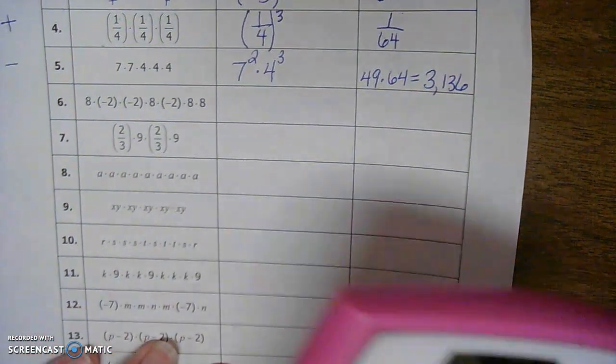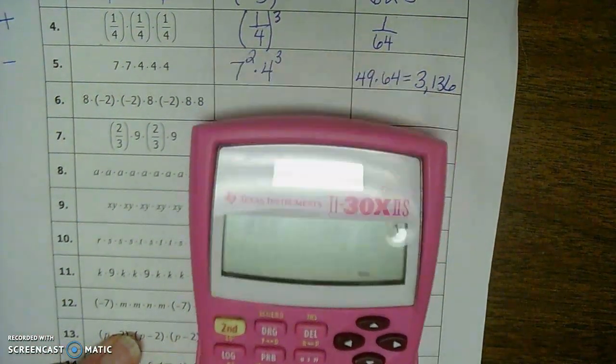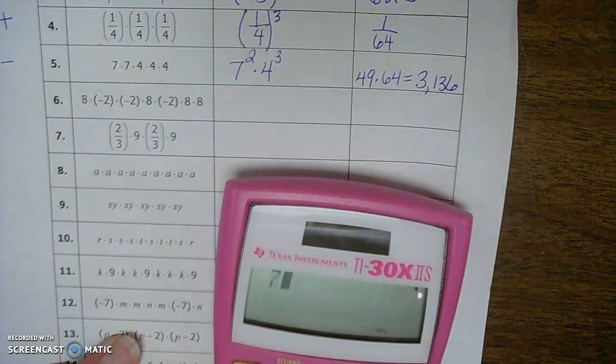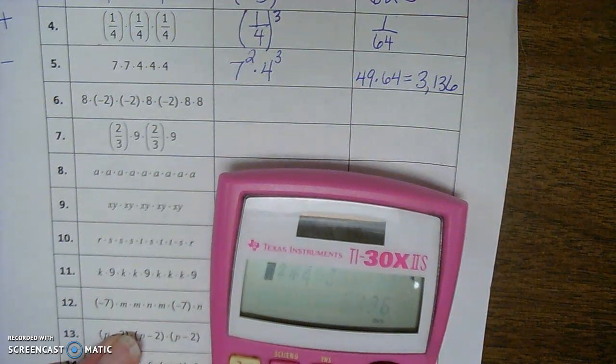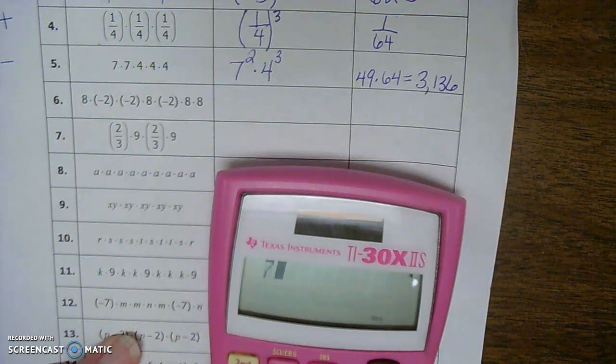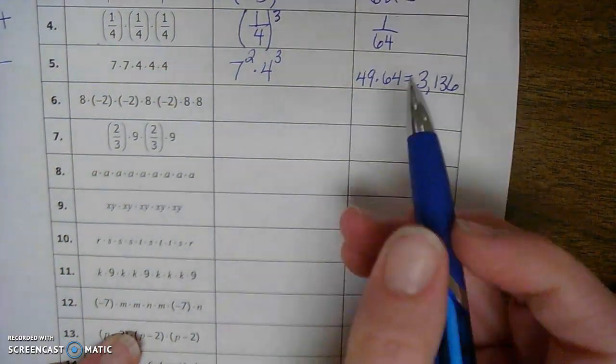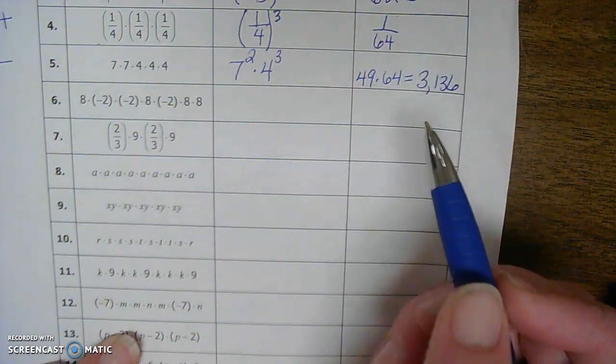If you feel pretty confident with your calculator, you could do this. 7 squared times 4 to the third power. That's what it would look like. Or you can even use your exponent key twice. 7 to the second power times 4 to the third power. So any of those options are fine. You do not have to split it apart if you don't want to.